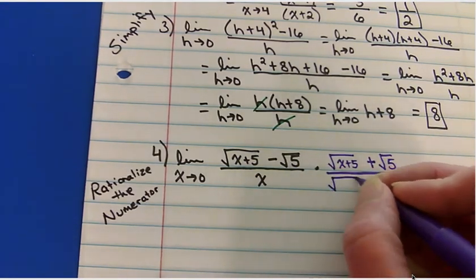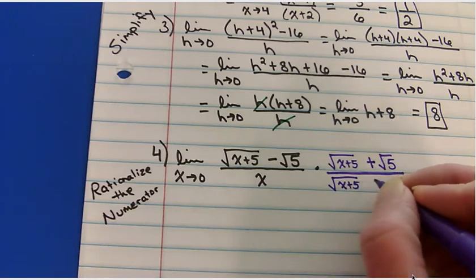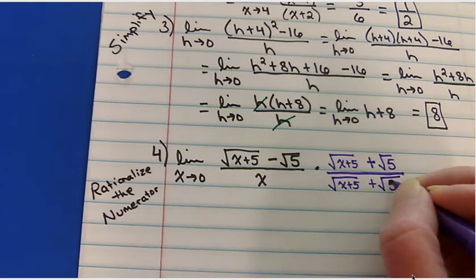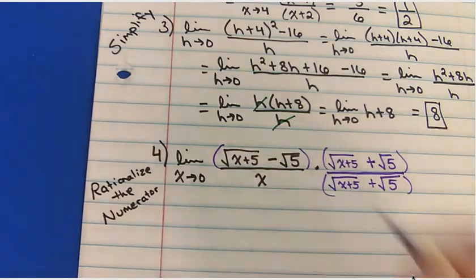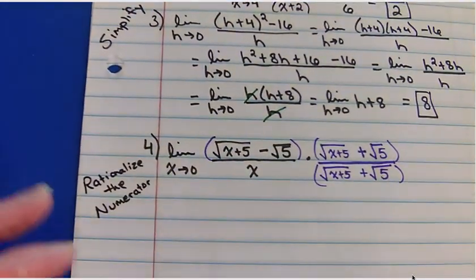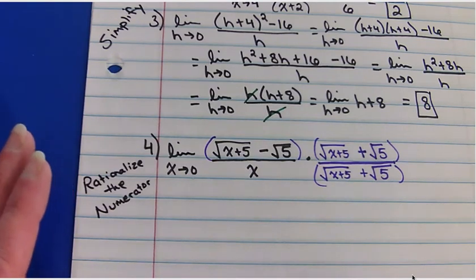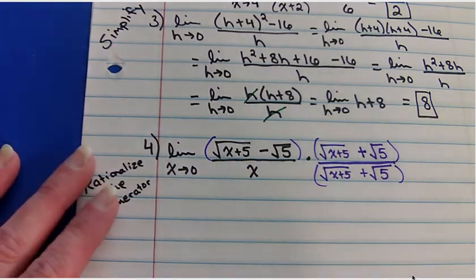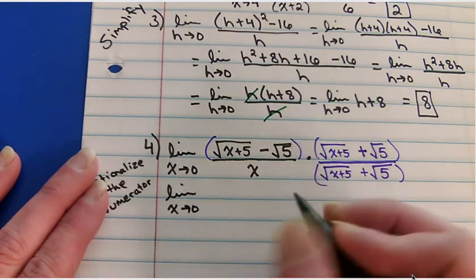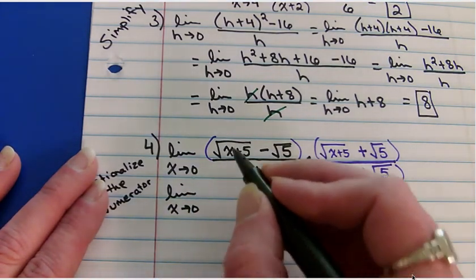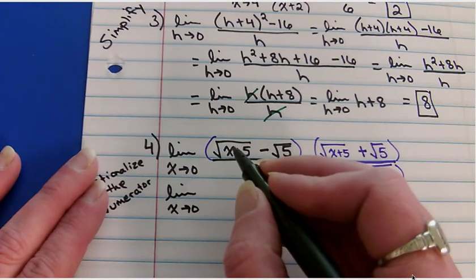Now I'm multiplying by a version of 1, so I have to have the same on the numerator and the denominator. Now I'm going to put a whole bunch of parentheses in here because I've got to do some distributing, which is the technical term for it. I'm going to try to work this out really slowly so I don't lose anybody. When we distribute, I'm going to have this times this.